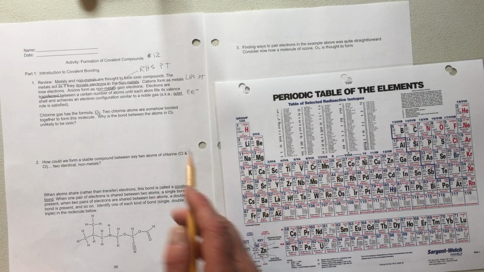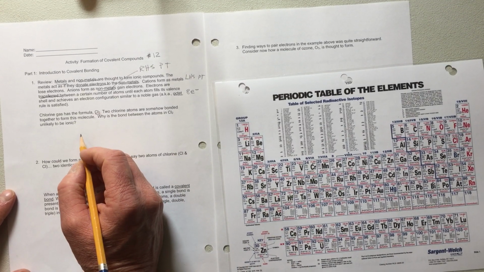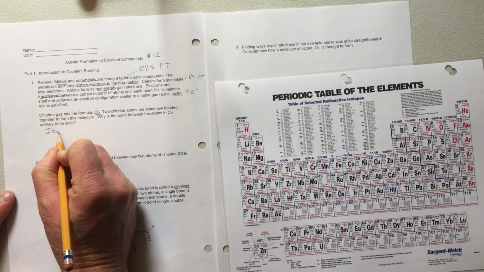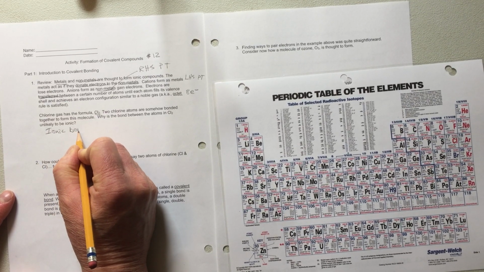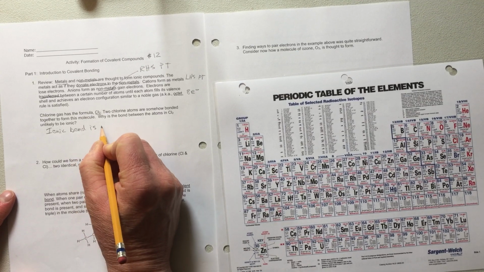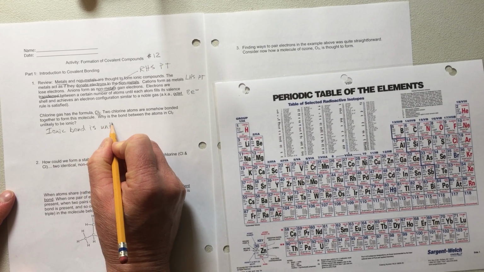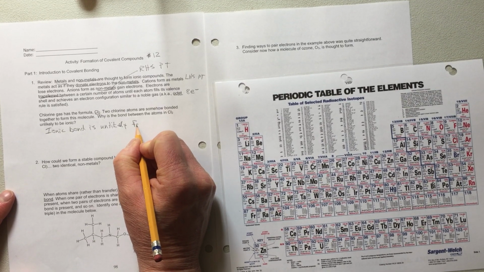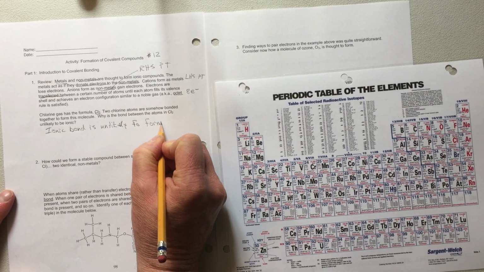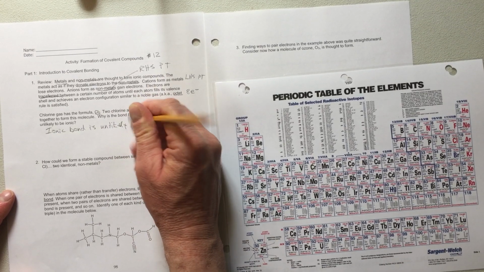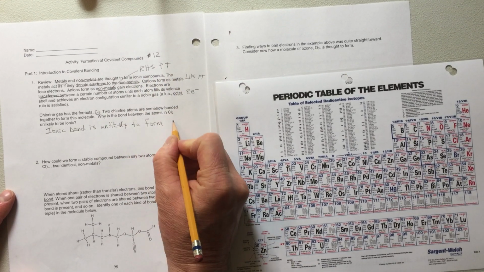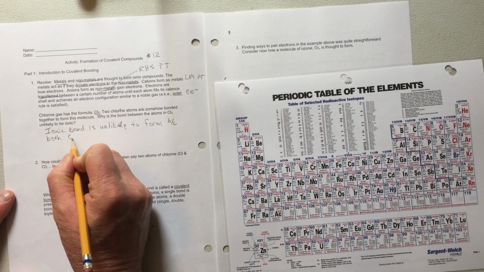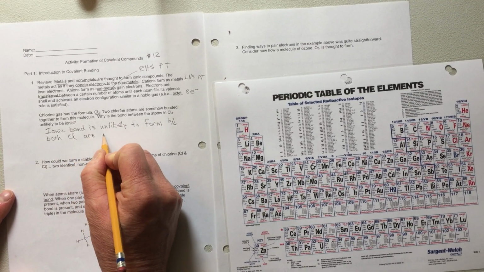So that would be the answer there. Ionic bond is unlikely to form because both chlorines are nonmetals.